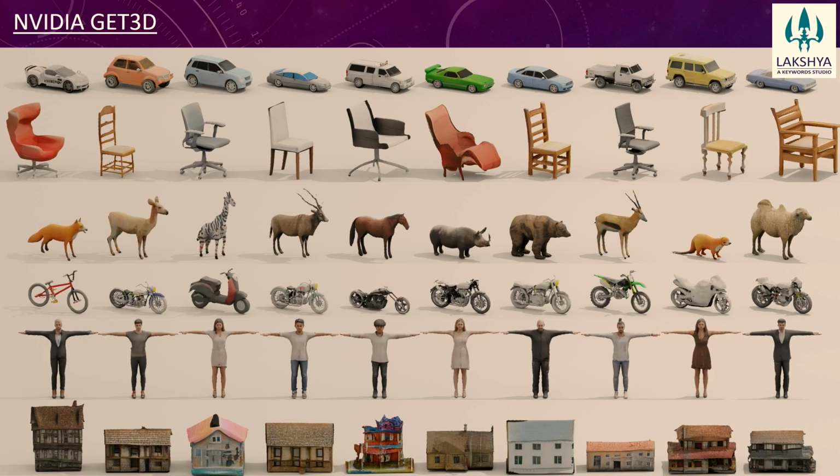NVIDIA was one of the pioneers in generating artificial intelligence-based 3D models. If you have ever used NVIDIA Omniverse, you can get access to Get3D from there as an add-on, and using some text prompts, settings, and parameters, you can generate cars, furniture, animals, bikes, and buildings, but these are not production ready.